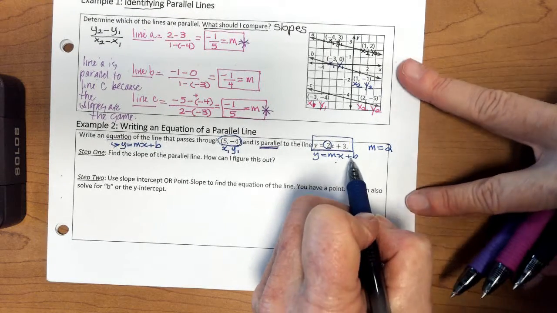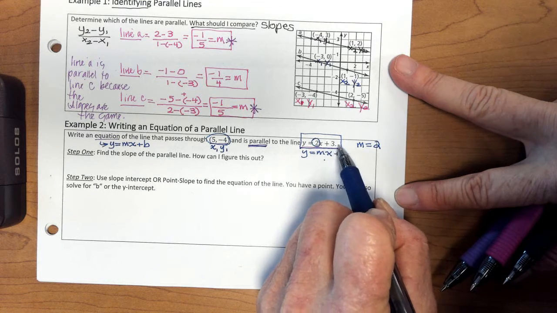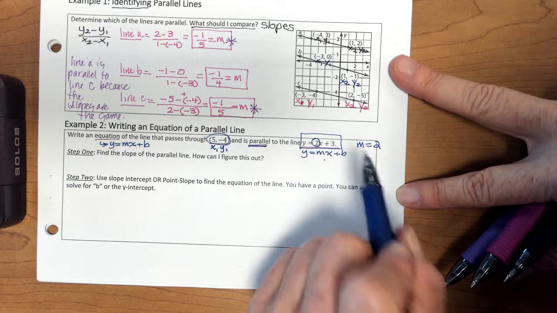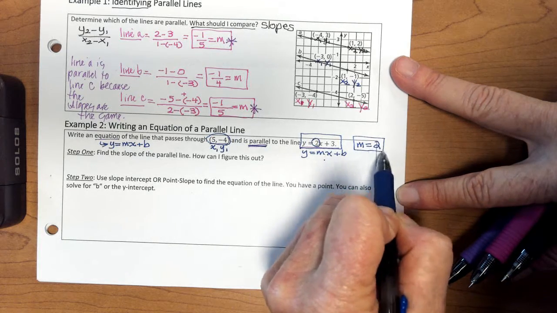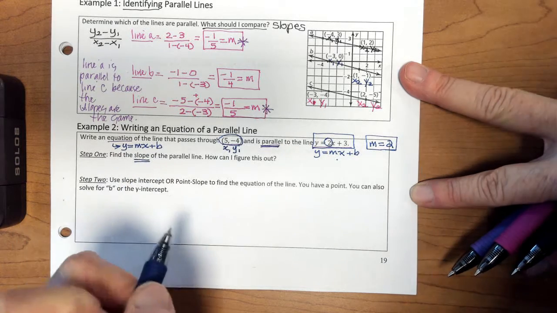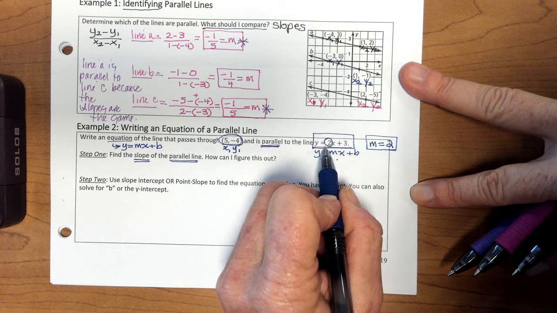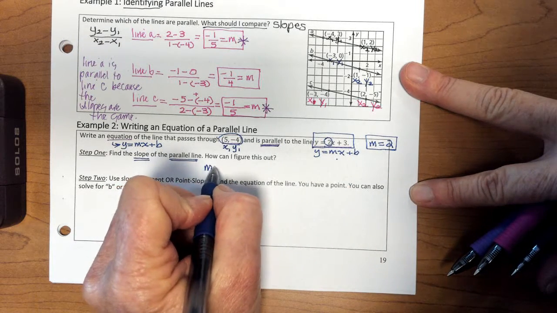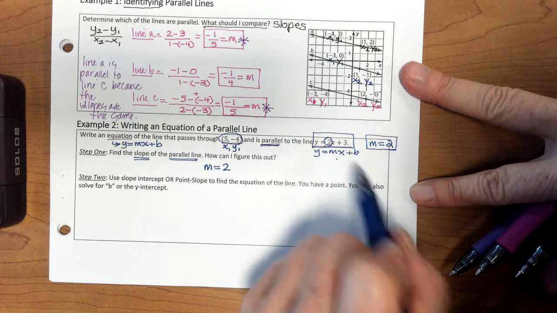And you're probably going, well, why don't I note the b? Well, remember that the b is the y-intercept, and my y-intercept is going to be different on a line that's parallel. Just remember that. So now I know that m is equal to 2. So can I find the slope of the parallel line? Well, yeah, I just did. So I'm given an equation, and I know that my line is parallel, therefore I'm going to use the same slope. So I'm going to use that m is equal to 2.